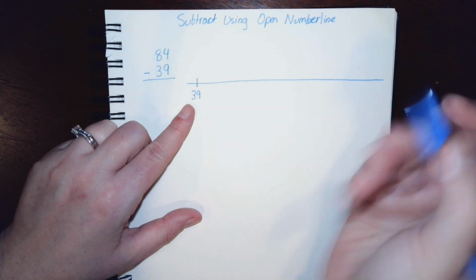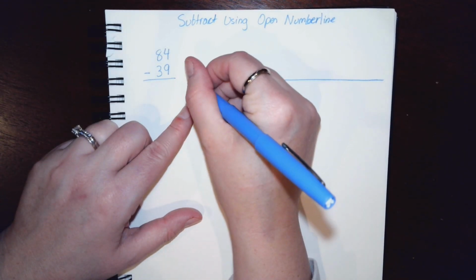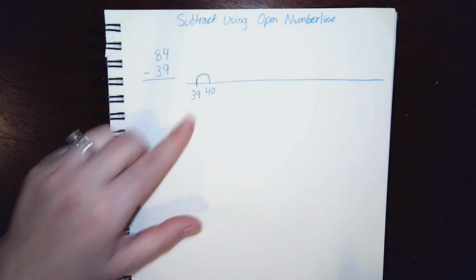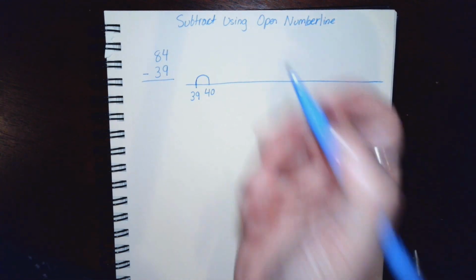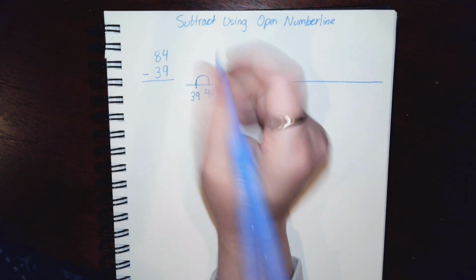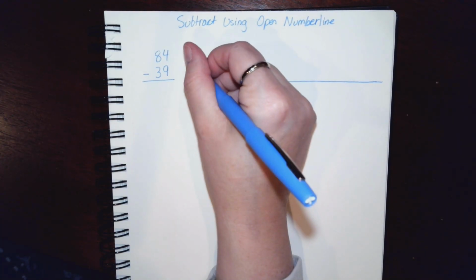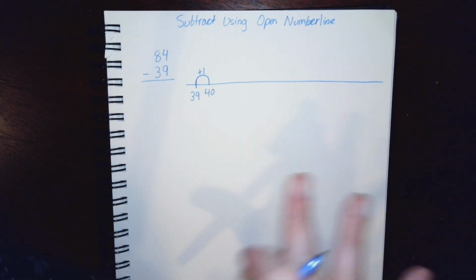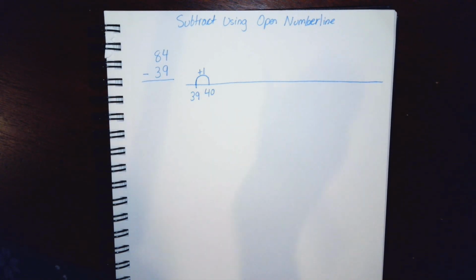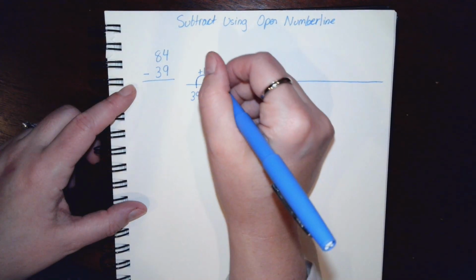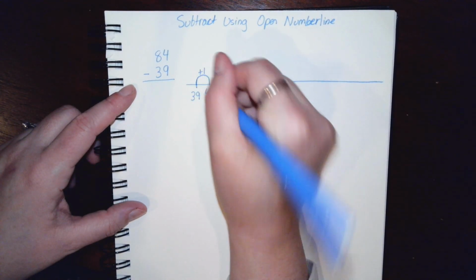Okay, so the first thing I want to do is get to that decade number. Well, I know if I'm at 39, my next decade number is 40. Well, how big of a hop did I have to go to get from 39 to 40? Well, they're actually next to each other on the number line, so my hop is only a +1. Okay? Now, this is where it can vary what your hops look like. If I'm focusing on doing each hop, I can say, okay, I'm at 40.